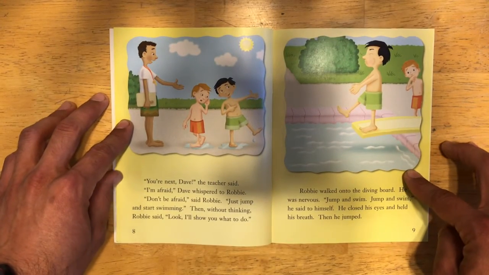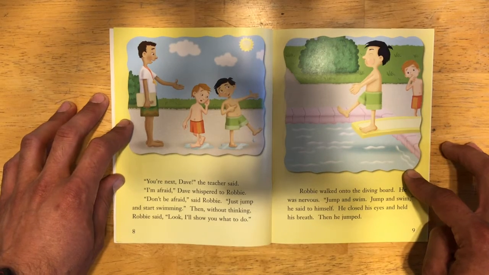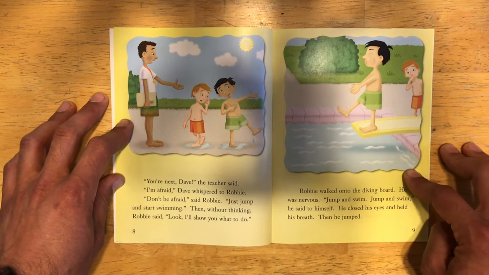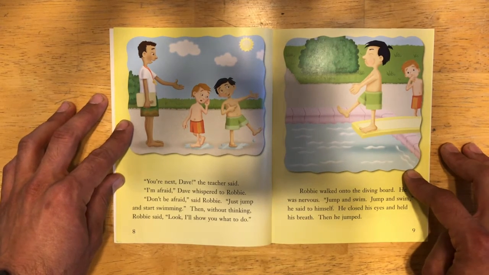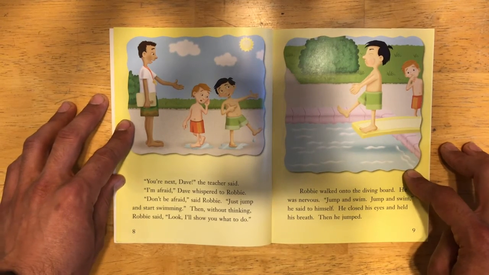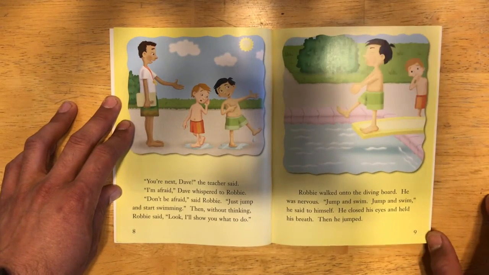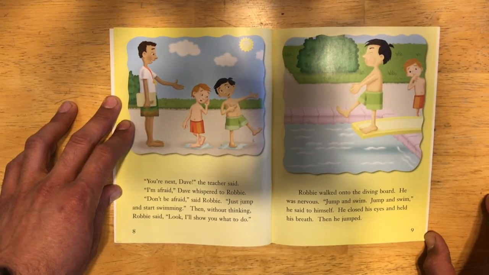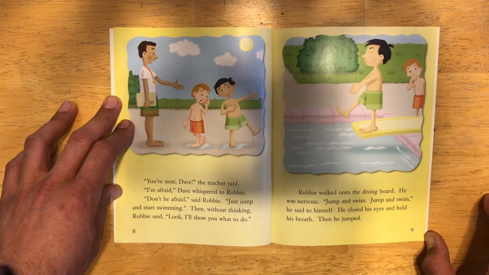"You're next, Dave," the teacher said. "I'm afraid," Dave whispered to Robbie. "Don't be afraid," said Robbie. "Just jump and start swimming." Then, without thinking, Robbie said, "Look, I'll show you what to do." Robbie walked onto the diving board. He was nervous. "Jump and swim," he said to himself. He closed his eyes and held his breath. Then he jumped.